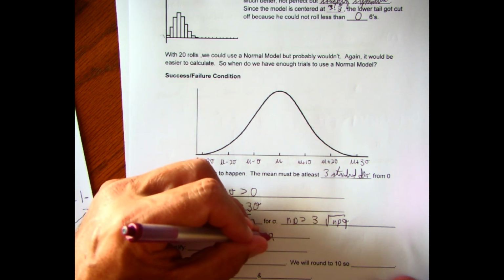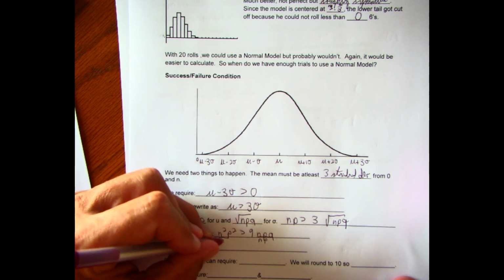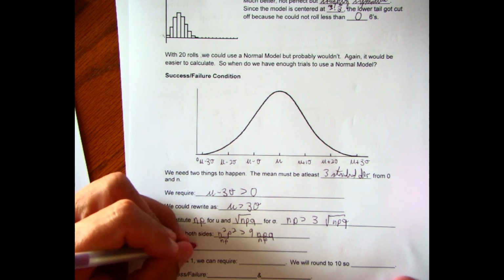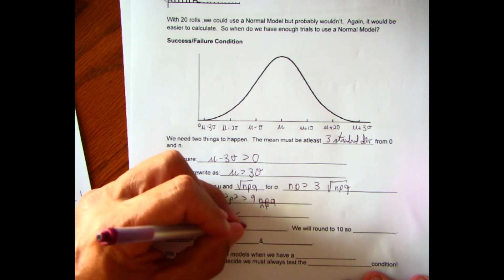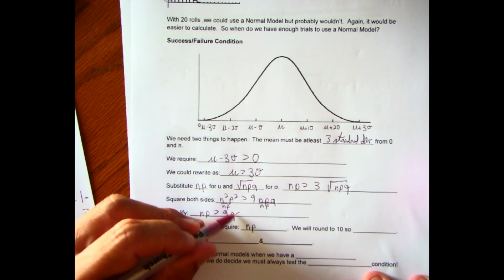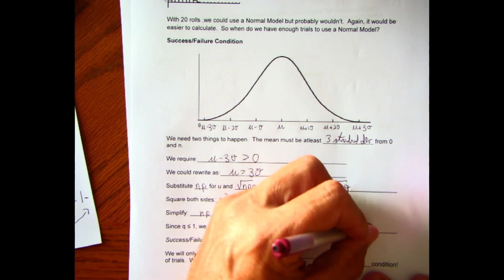So I'm going to divide by np here. And what do I get? I get on the left side np, and on the right side I get 9q. Since q is the probability of failure, well, the biggest that q could be is 100%. So that must mean that np, if I do 9 times 1, np must be at least 9. So we will round to 10, so we're going to make np be at least 10 instead of 9.